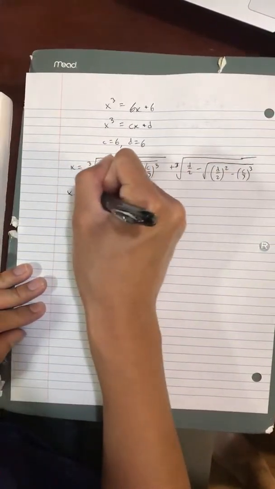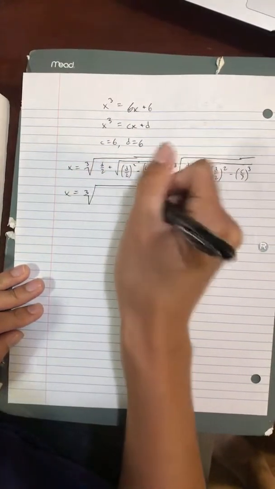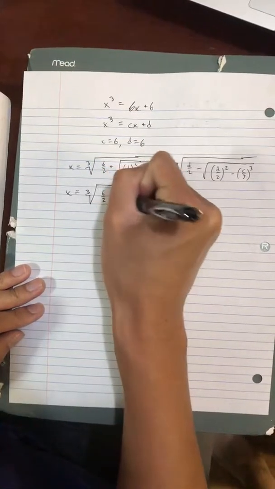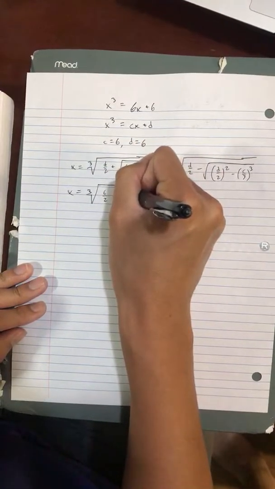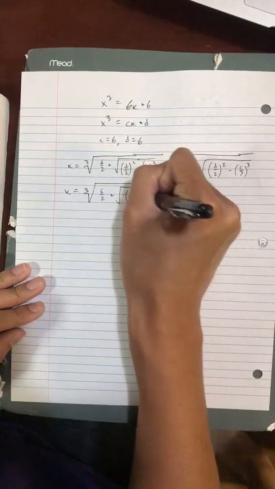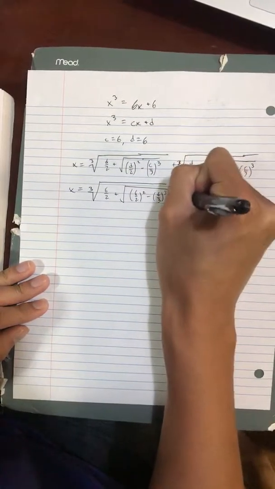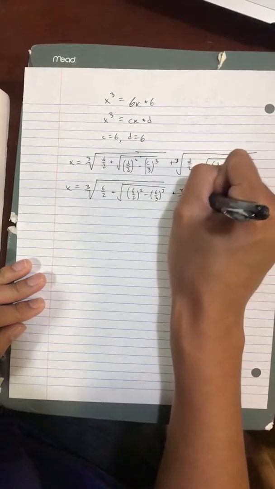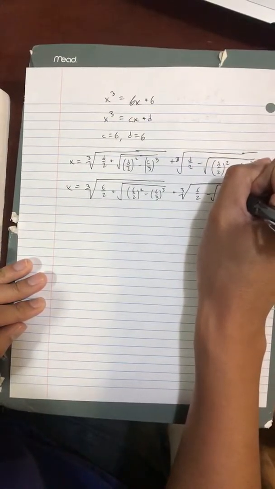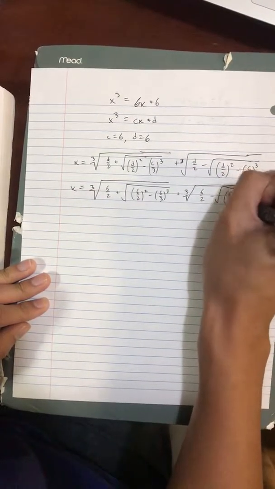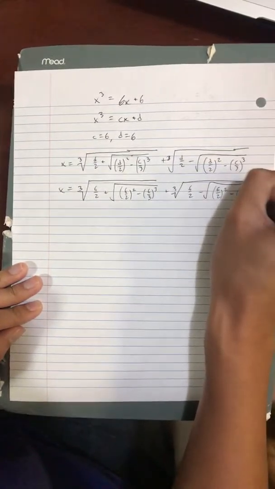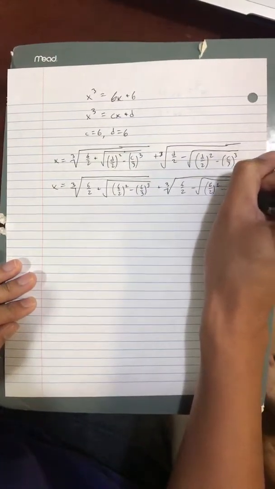And so we're going to plug in these numbers according to the formula, and we're going to get the cube root of 6 over 2 plus the square root of 6 over 2 squared minus 6 over 3 cubed, plus the cube root of 6 over 2 minus the square root of 6 over 2 squared minus 6 over 3 cubed.